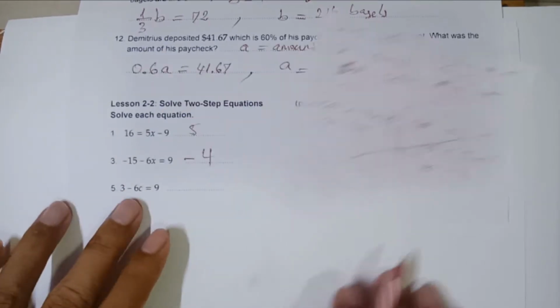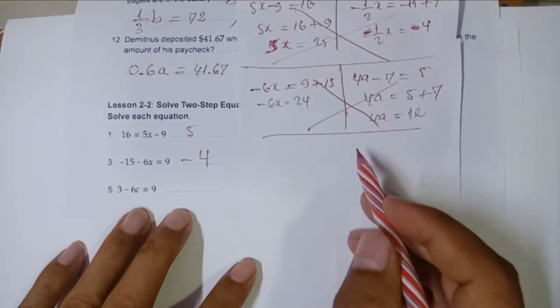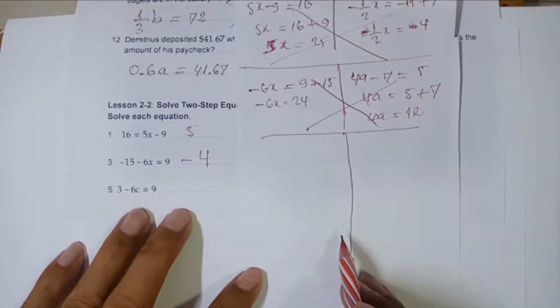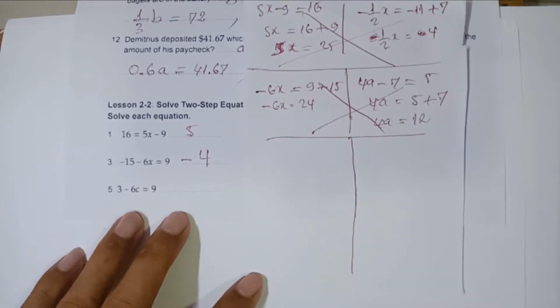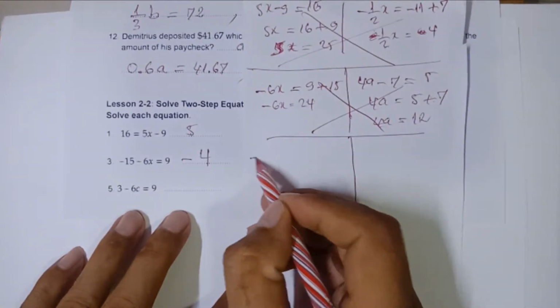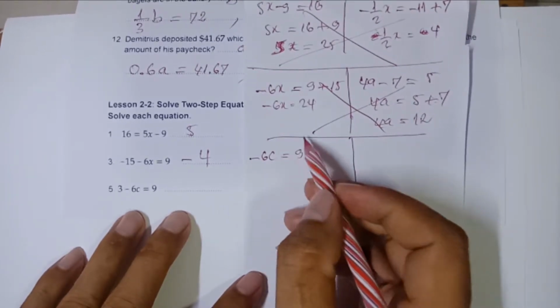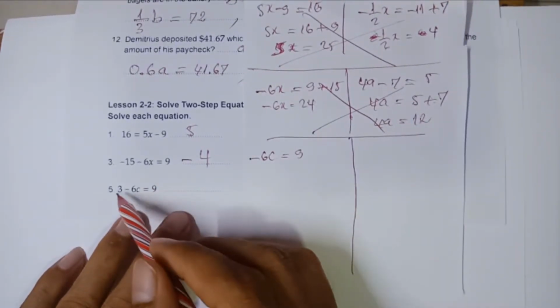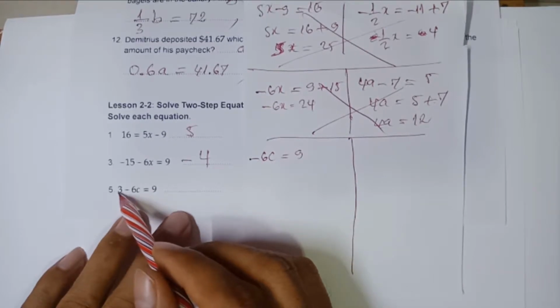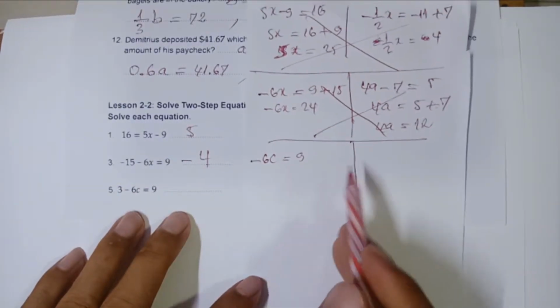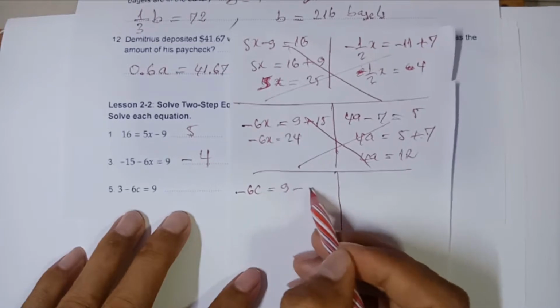Let's move on further. Let's work with number 3. Number 3, I write down negative 6c first, equal to 9. Then I will transpose the 3. The 3 here is positive, and when I transpose, it becomes negative. So I'm going to have negative 3.